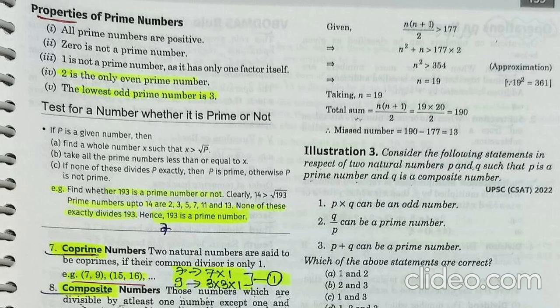First one, if you see, all prime numbers are positive. 0 is not a prime number. Remember this thing. 0 can never be a prime number. 1 can never be a prime number.